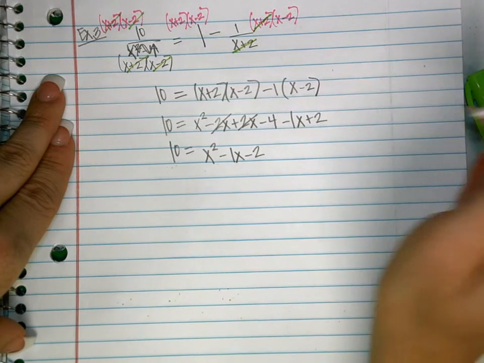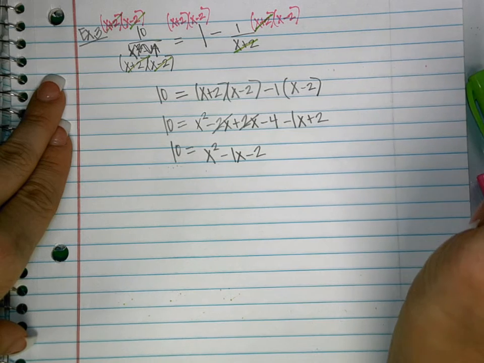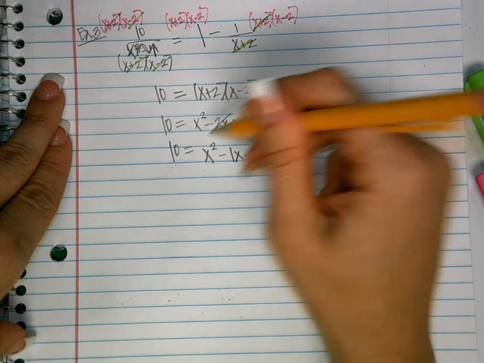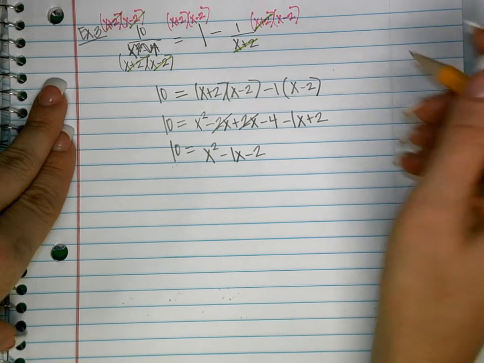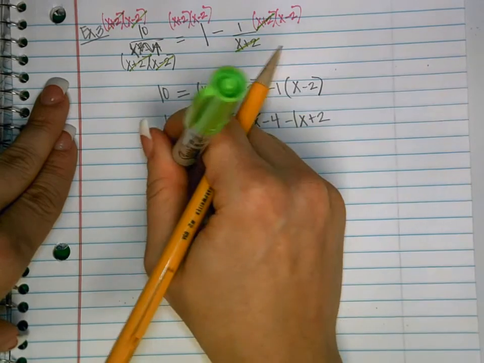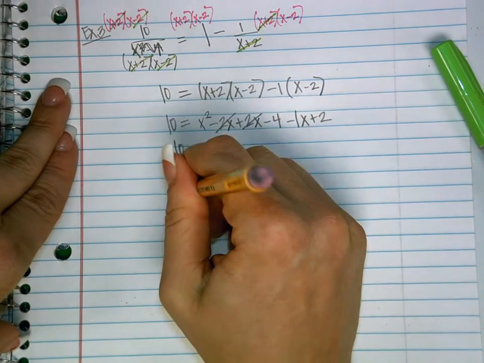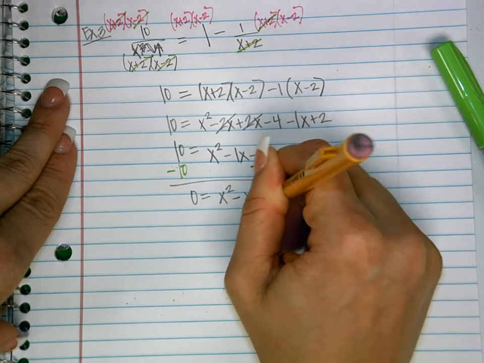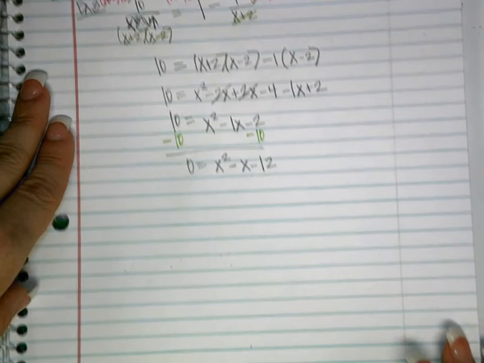Now, can I solve that equation? This is going back to, I think it's unit 5. What do I have to do before I can solve? If I have anything with an x squared in it, set it equal to 0. Okay, so move the 10. So that means we have to subtract the 10, move it over. If you subtract the 10, we get 0 equals x squared minus x minus 12. And then how do we solve a quadratic equation?